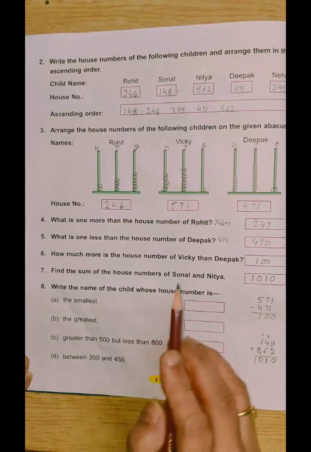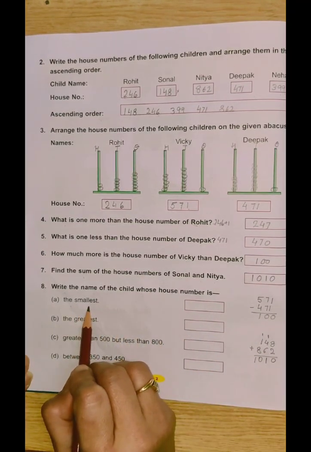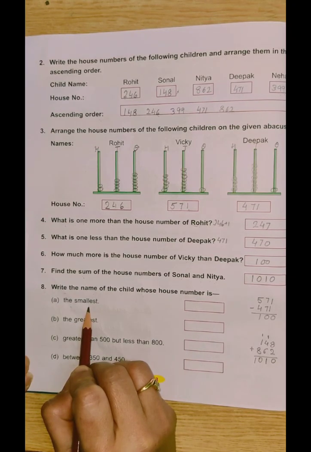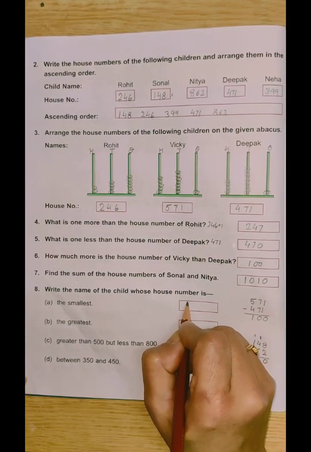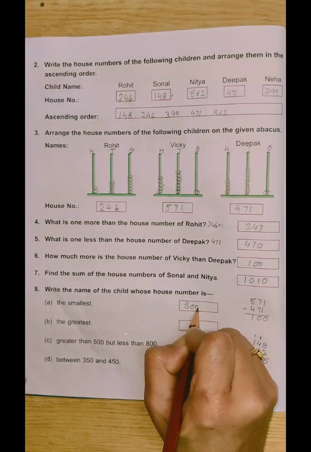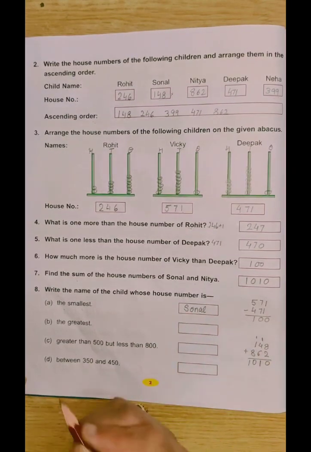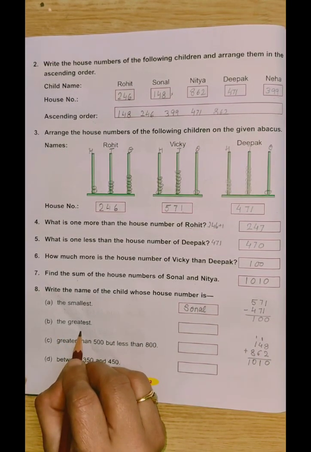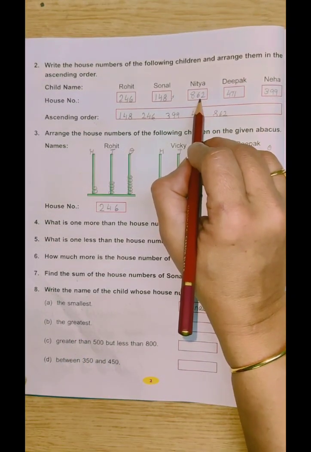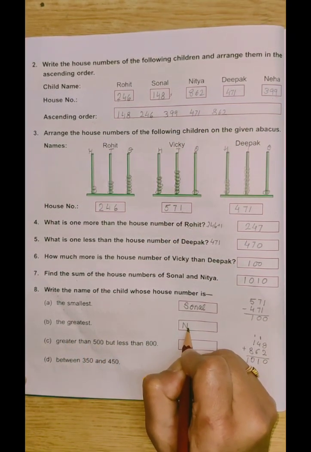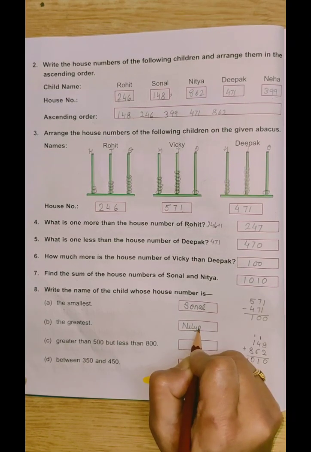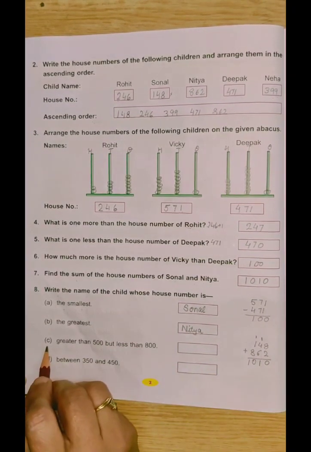Write the name of the child whose house number is the smallest. Now children, whose house number is the smallest? For this also you have to refer to the previous page. Now the child whose house number is smallest is Sonal. Whose house number is the greatest? The child whose house number is greatest is that of Nitya. Write Nitya here.